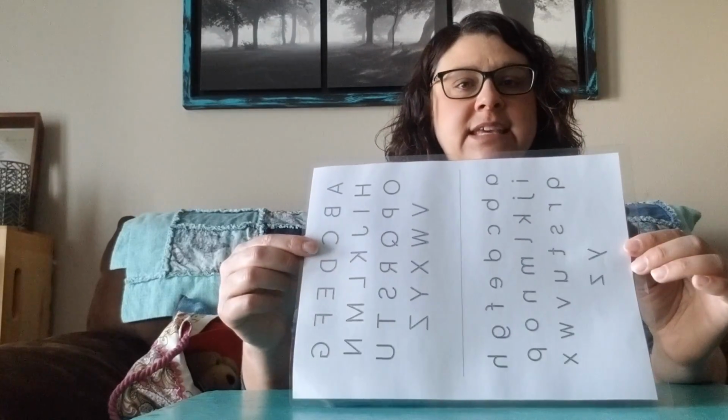Hi boys and girls, we're going to play a game today called Big and Small. And I have this sheet from my toolkit. So if you have a toolkit, you can take this sheet. It is the back side of the ABCs.